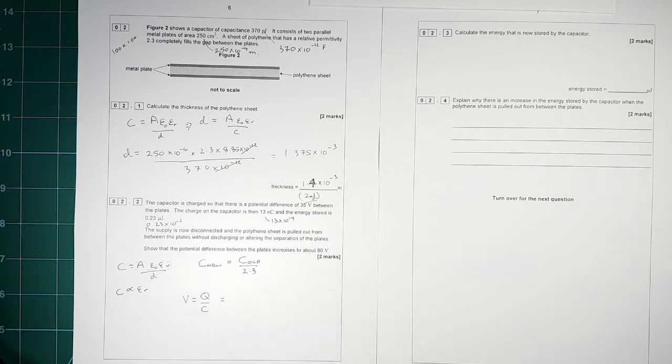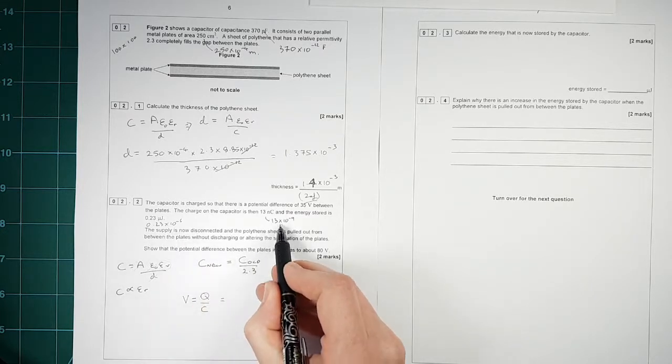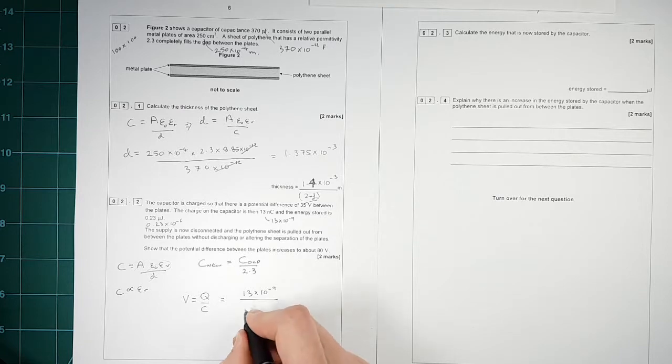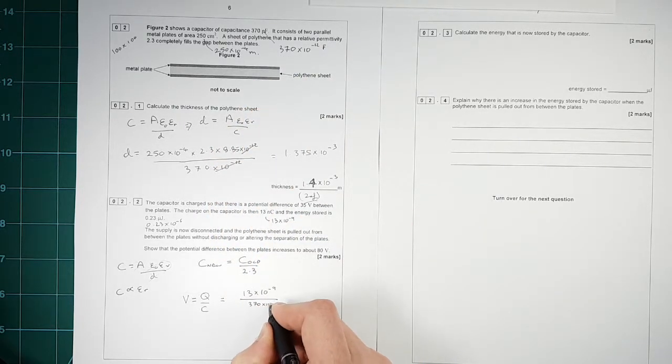So that is going to equal, well, Q was this amount here, 13 times 10 to the minus 9, divided by the new capacitance. Well, the new capacitance will be the old one, which was 370 times 10 to the minus 12, divided by 2.3, this one here.